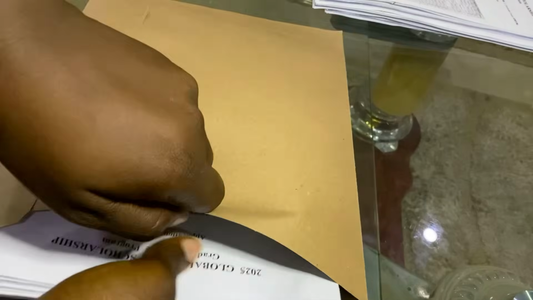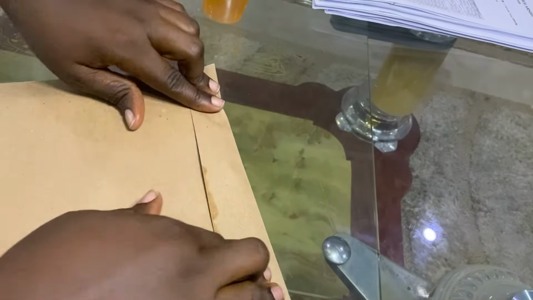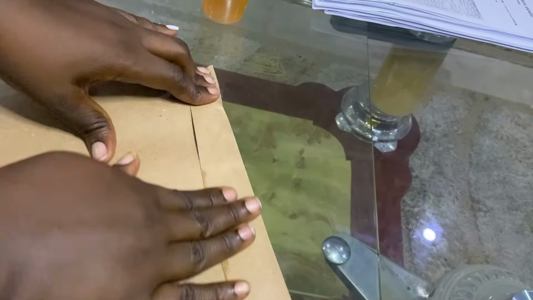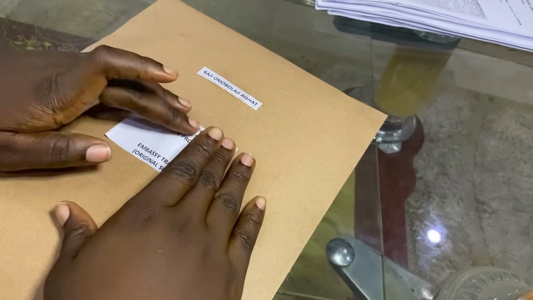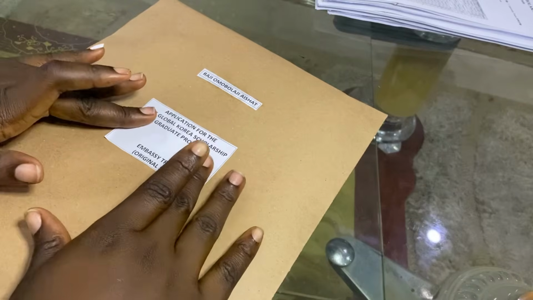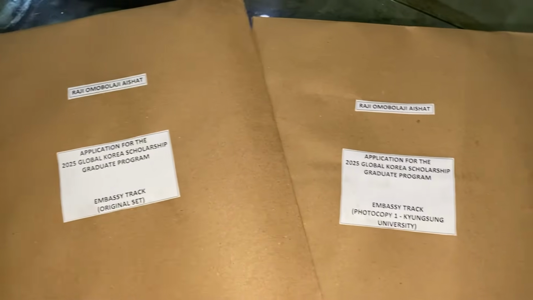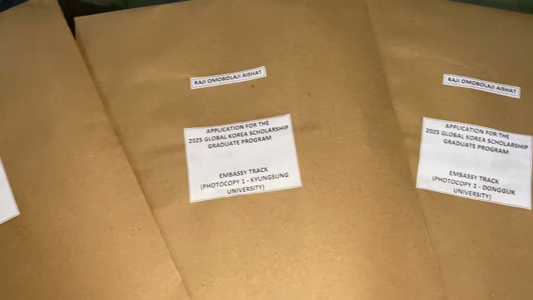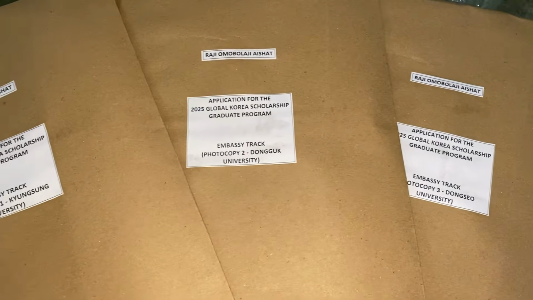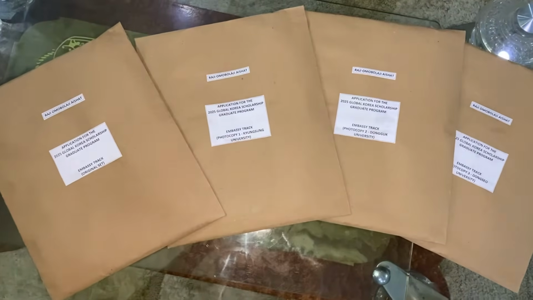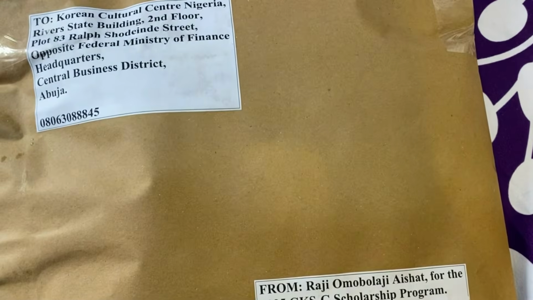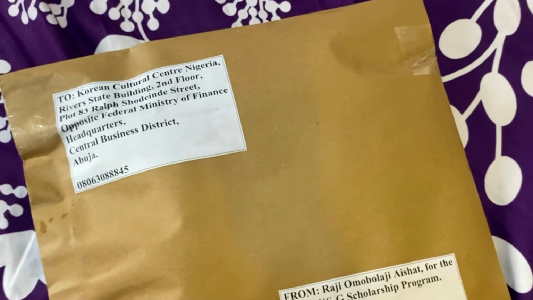I'm repeating because I did three more of this because I went through embassy track. I have to do one for the embassy, one and 3 others for the 3 different schools you get. So it was a lot. It took me hours to do, but anyways, I did it like this, and eventually this was the result. It took so much time, but I'm glad that we are where we are today. These are the 4 sets of documents, and I put everything into one big envelope and labeled it like this. I hope this video helped you, and feel free to ask any question.